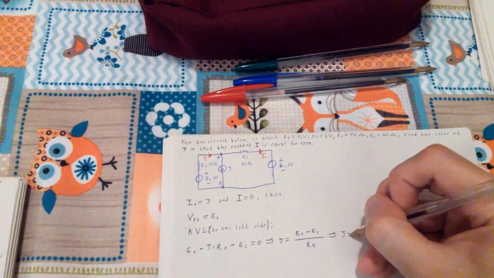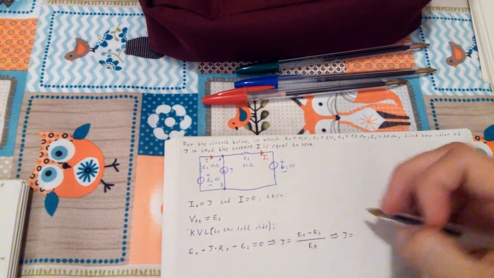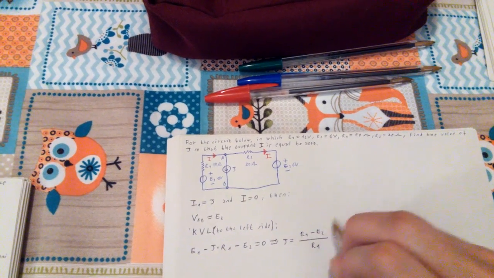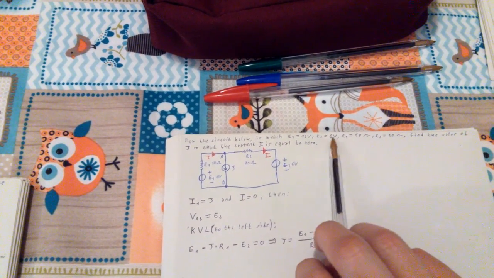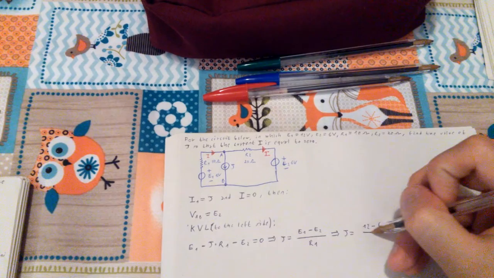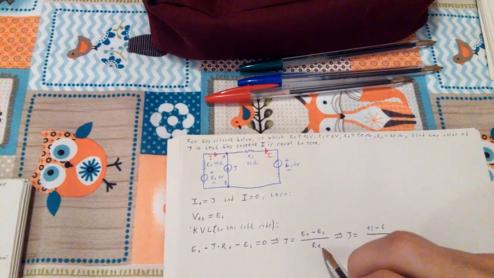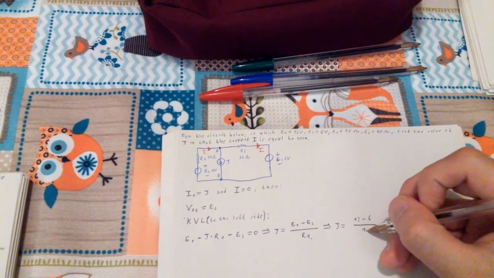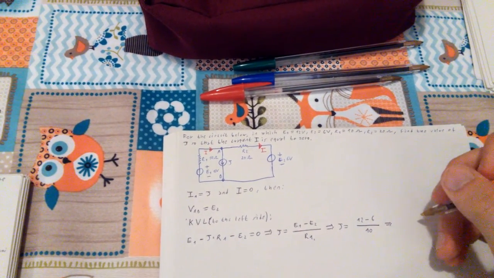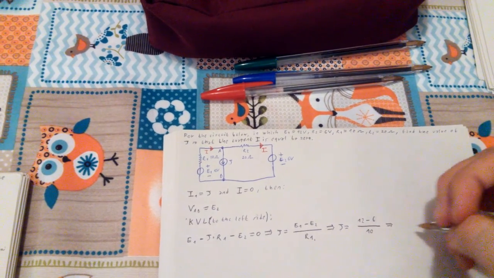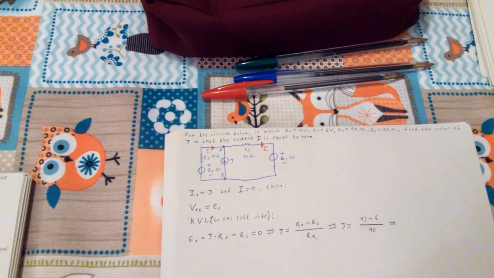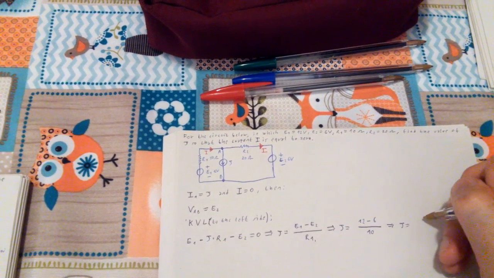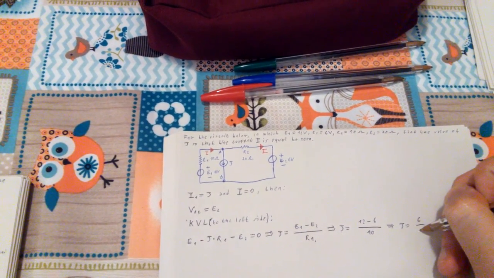So J, if we substitute the values, is going to be E1, which is 12, minus E2, which we just said was 6 volts, so 6, over R1, which is just 10 ohms, so over 10. Therefore, it will be 6 over 10.